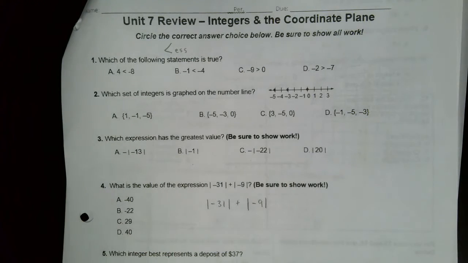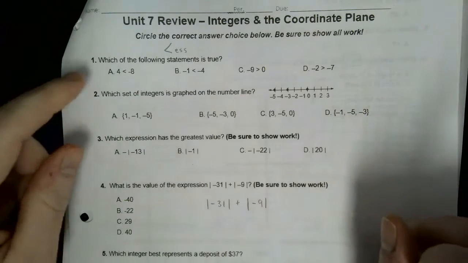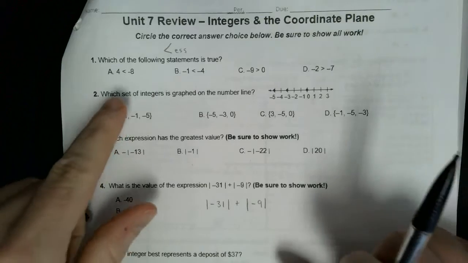Okay, let's go over the review packet here. We're on page 33, the Unit 8 review packet. Here we go. Question 1 says, which of the following statements is true?